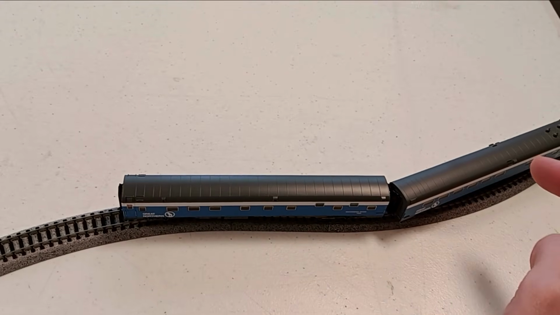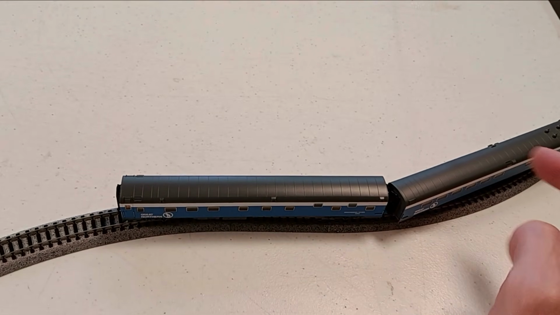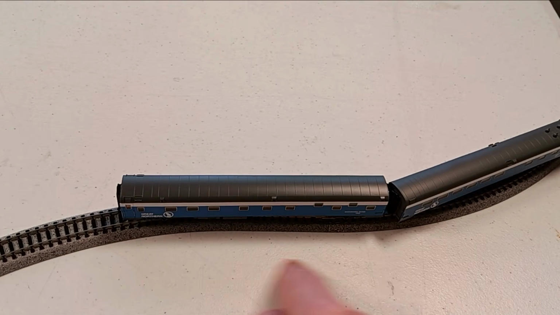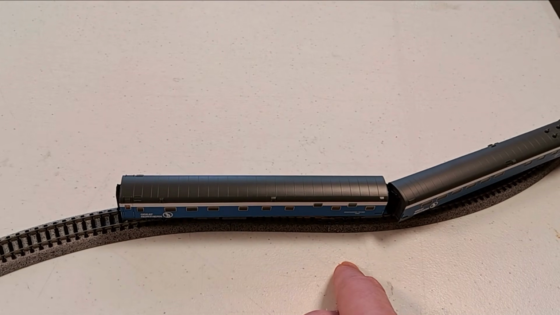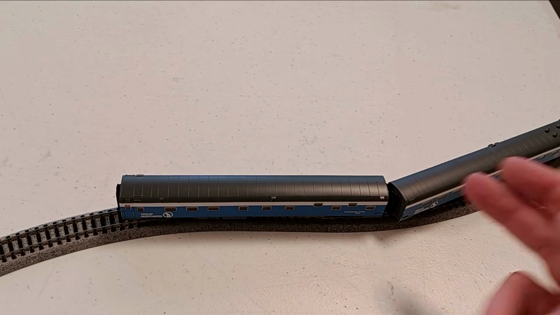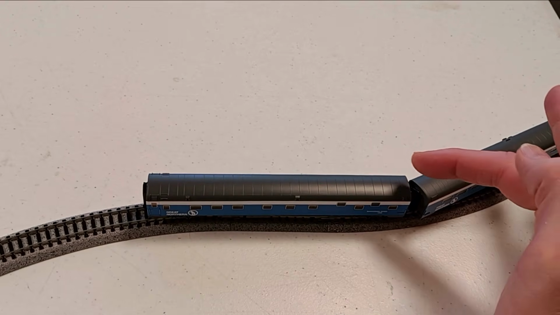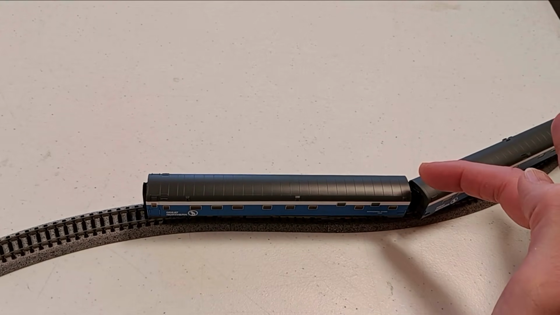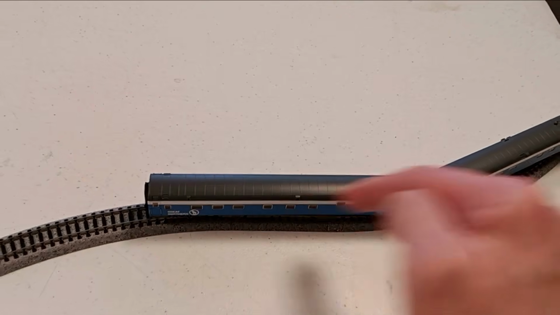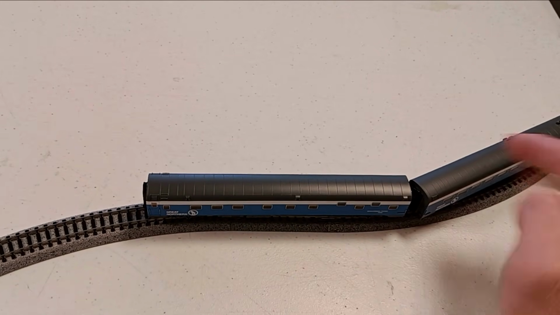A demonstration of an S-curve here with a short section between the curves using these long passenger cars. Now you can see that when the train is coming into this first curve, it is arced in this direction.